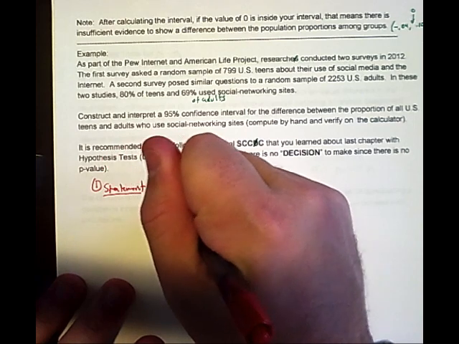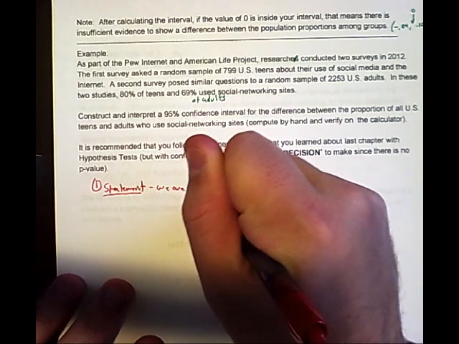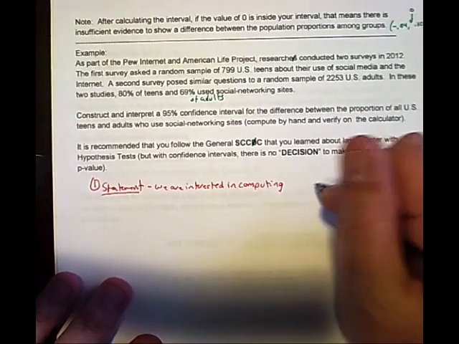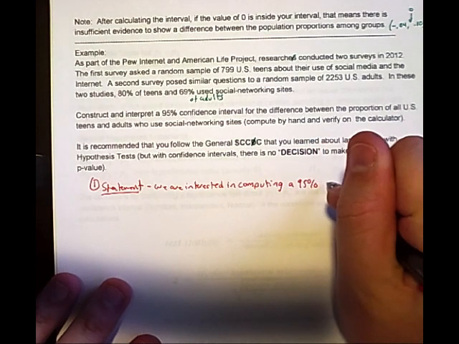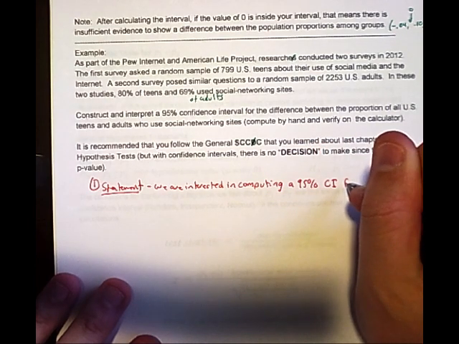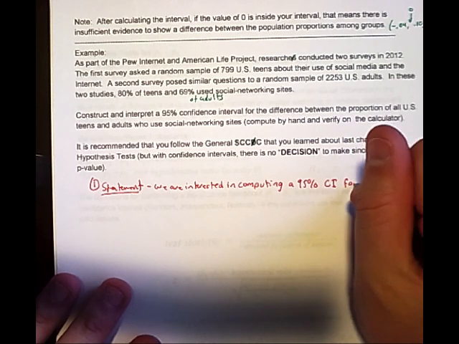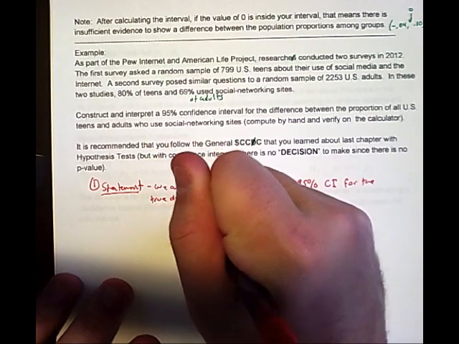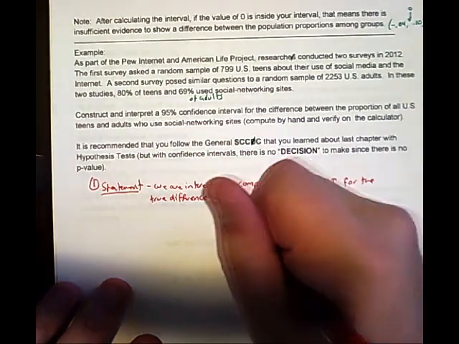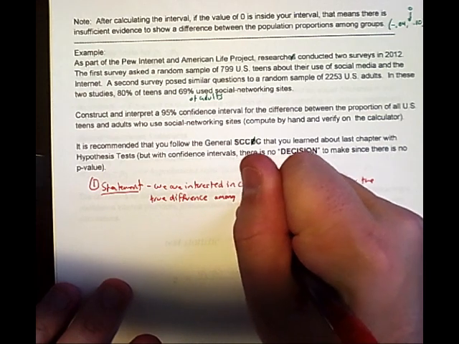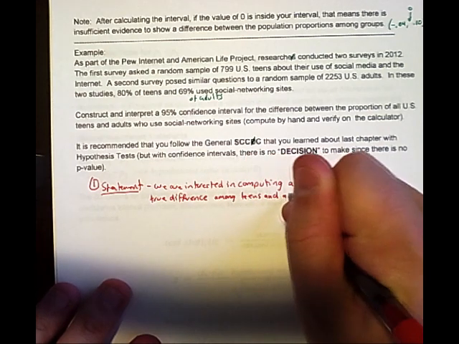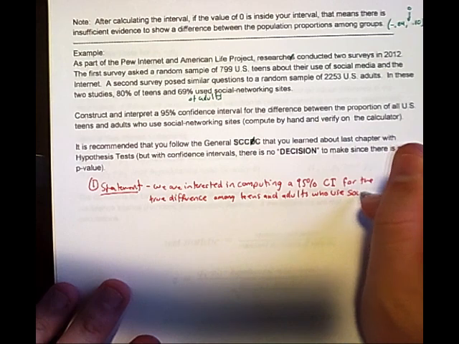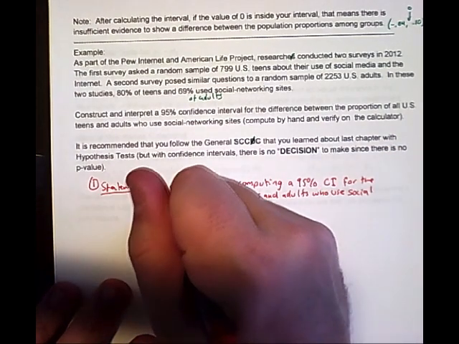We are interested in computing a 95% confidence interval for the true difference among teens and adults who use social networking sites.